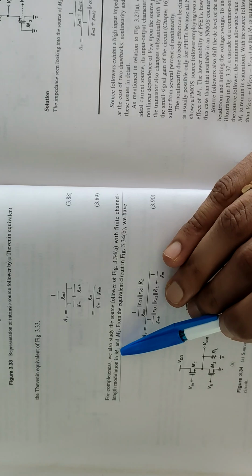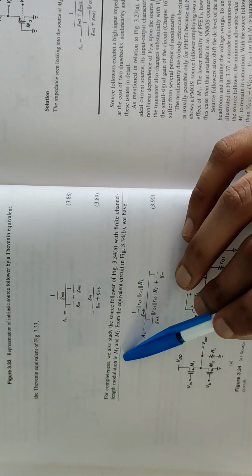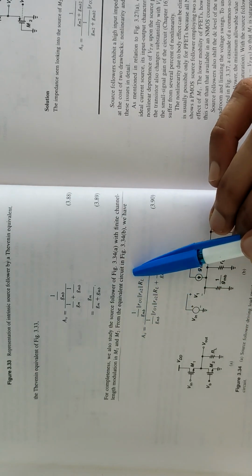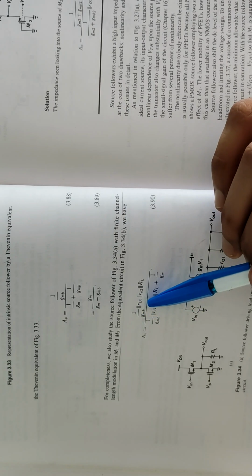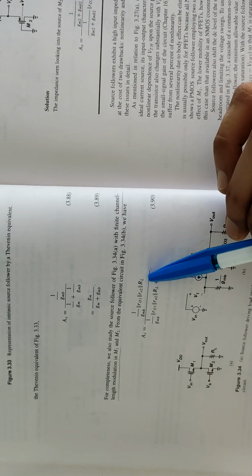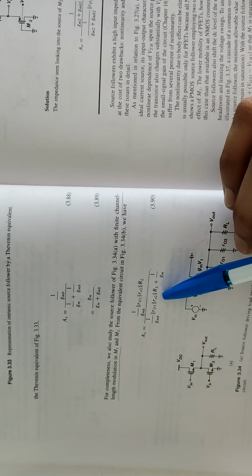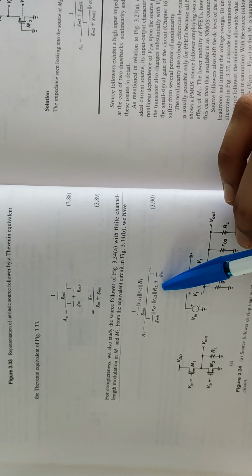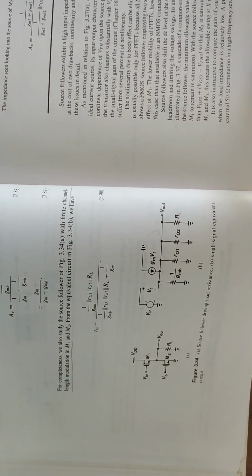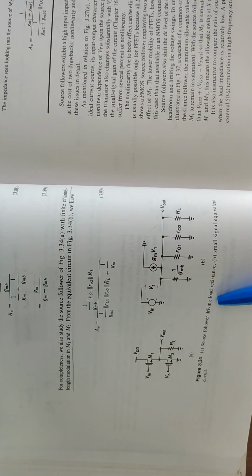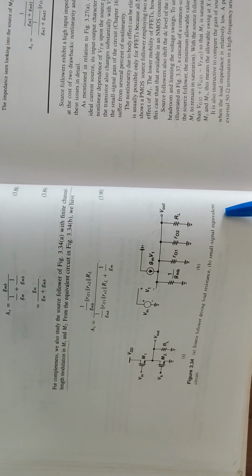For completeness, we also study the source follower of figure A with finite channel length modulation in M1 and M2. From the equivalent circuit in figure B, we have Av equal to [RL (1/gmb || ro1 || ro2)] / [RL + 1/gm]. Here you can see figure A, source follower driving a low resistance load, and B, the small signal equivalent circuit.